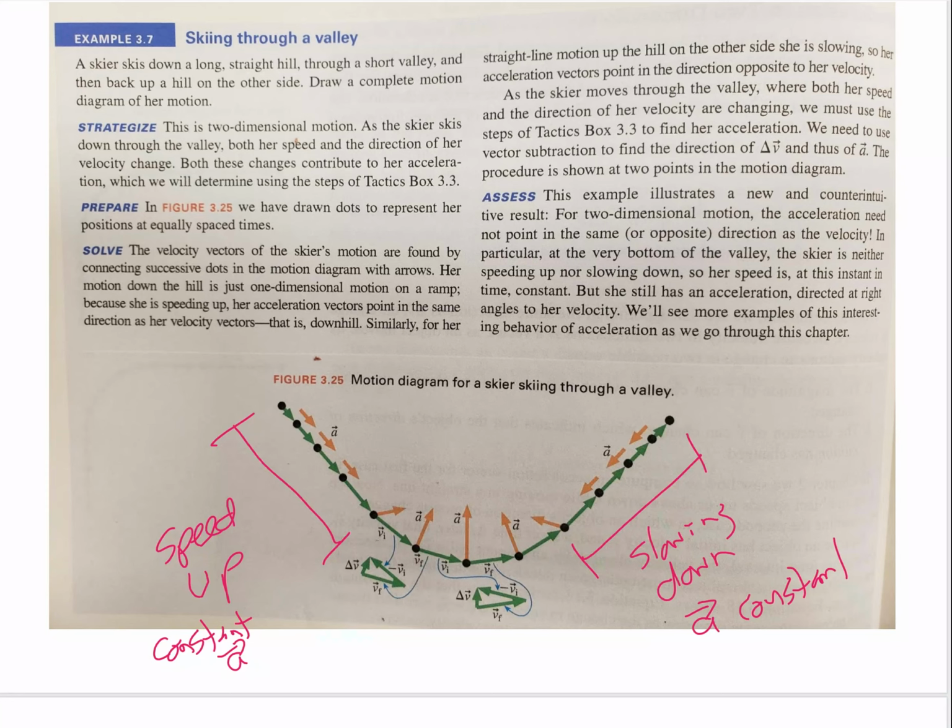Okay? So what I want to look at here is the direction of the acceleration. How do we calculate the direction of the acceleration again? We take the velocity final. So here I'll take a velocity final vector, and then I'm going to take the previous initial velocity vector. My previous initial velocity vector is this one right here. I'm going to reverse its direction.